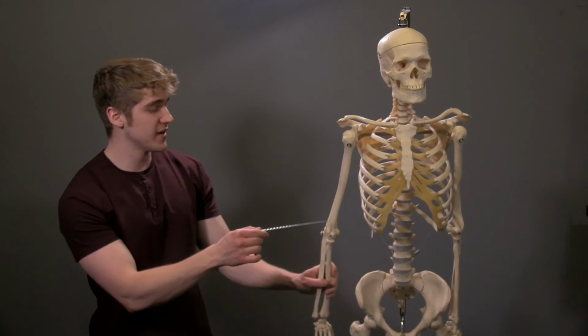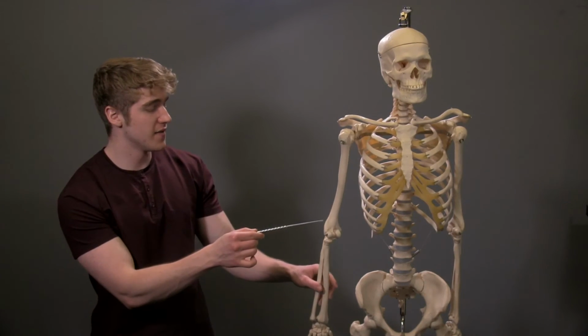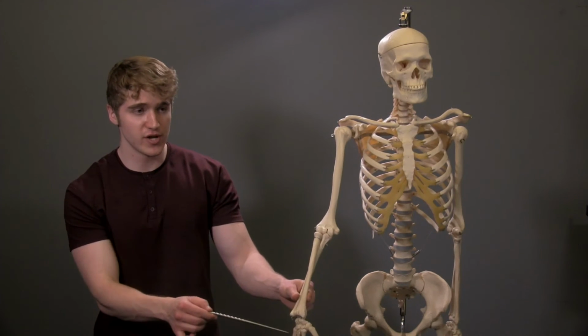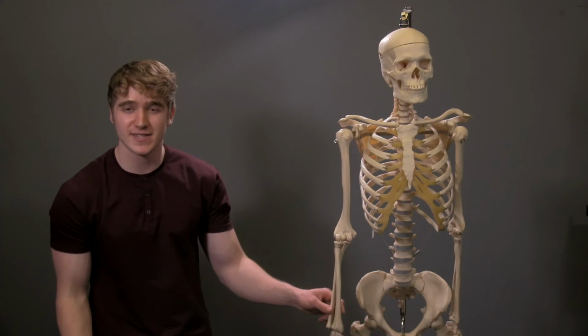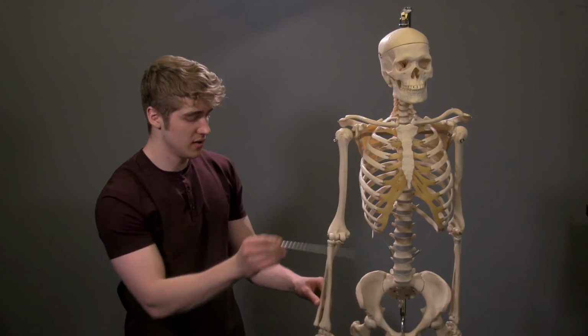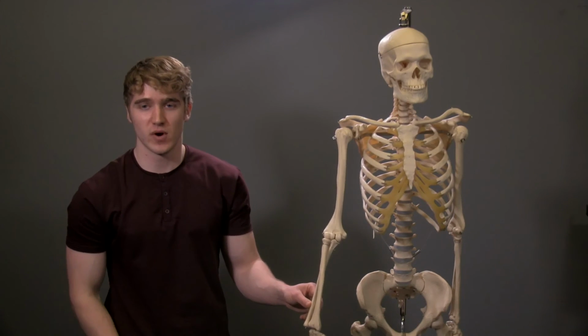Let's do one more example. Here we have the elbow joint, and the elbow joint is more proximal as opposed to the wrist joint down here. Why is that so? It's because it's closer to the trunk, versus the wrist joint is further away from the trunk.